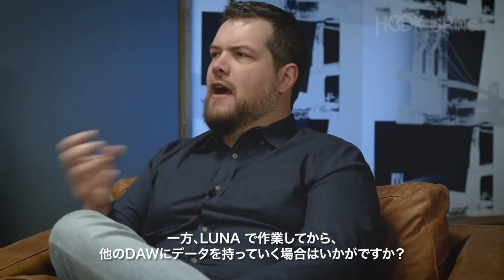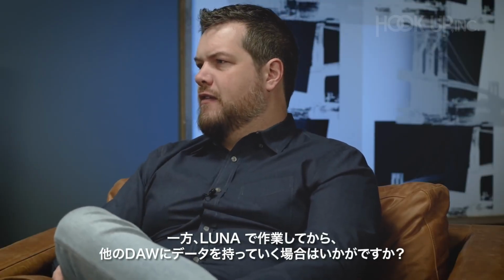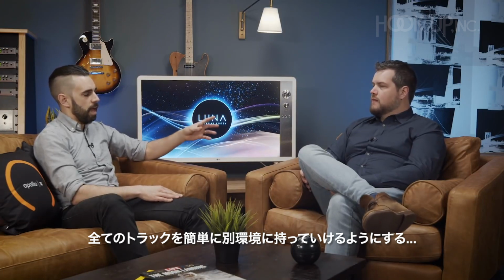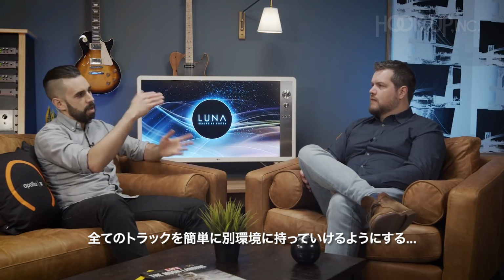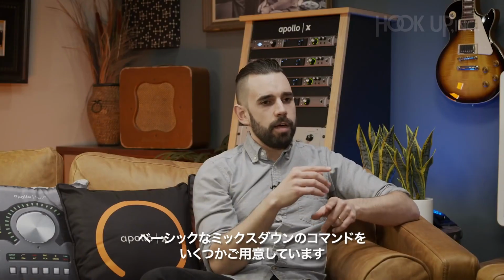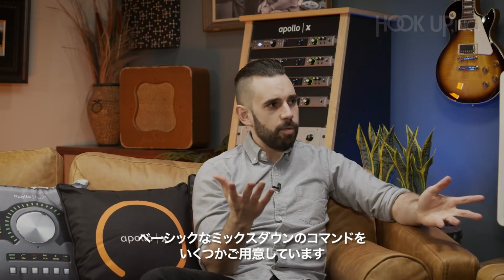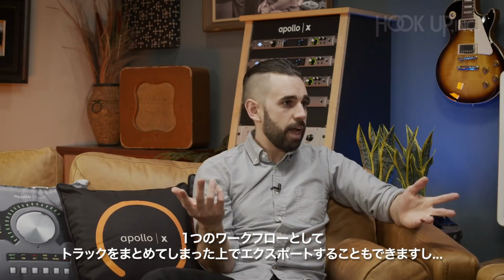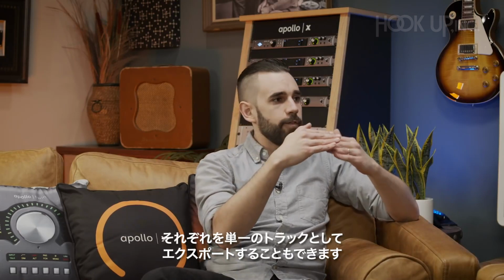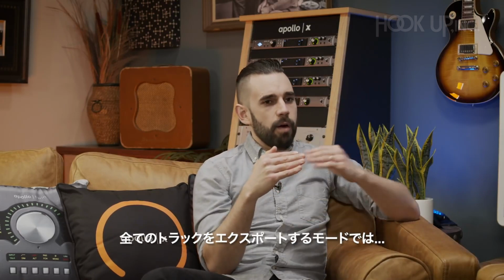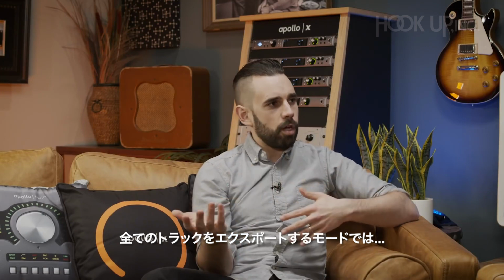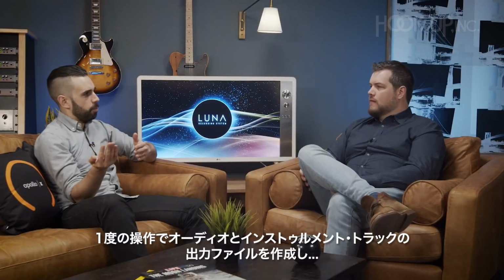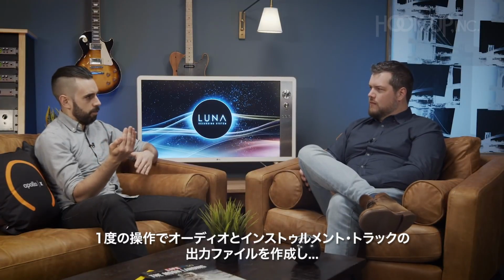And then what about getting back out of Luna and going to a different DAW if you needed to? Yep, so we've got a couple commands that make it really easy to take all of your tracks and get them into another environment using basically the mixdown commands that are available. So it's one workflow that lets you, if you want, make a single 2-track export or export an audio file for every single track. Yep. And we've got a way to configure that, an export all tracks mode, where in one operation you're creating a file for the output of every audio track and instrument track.